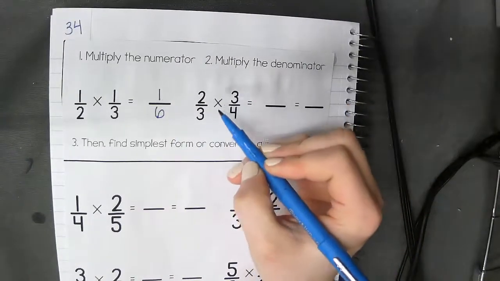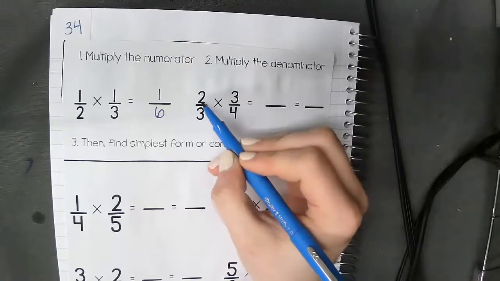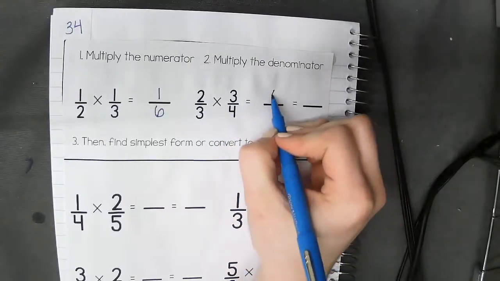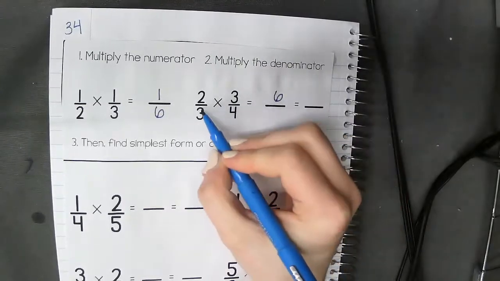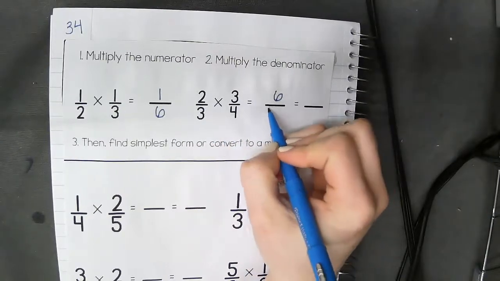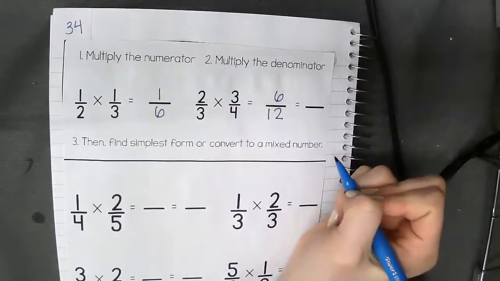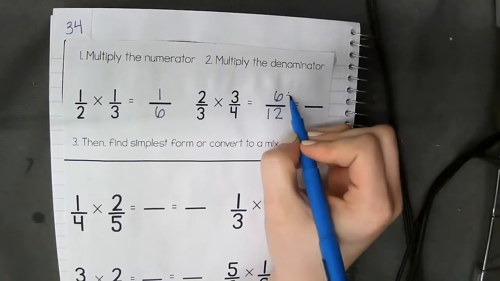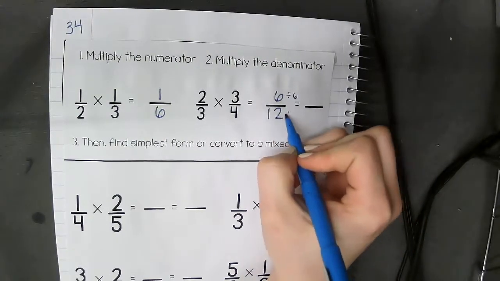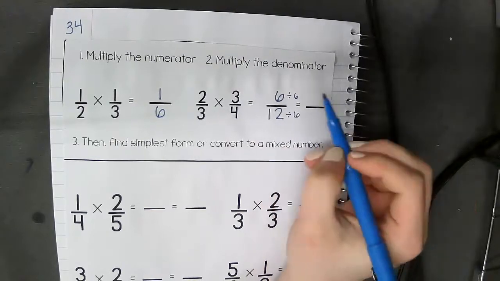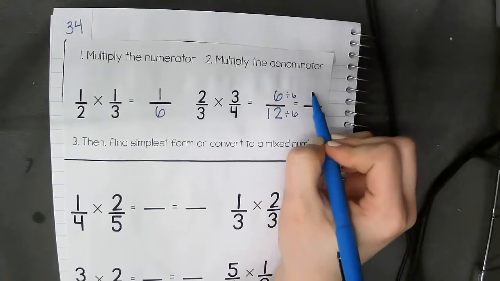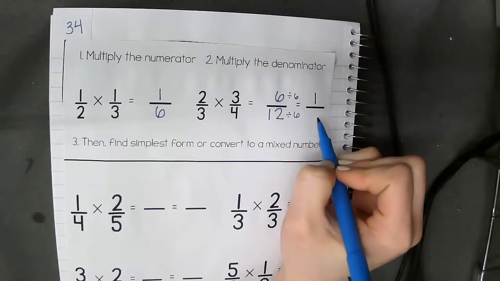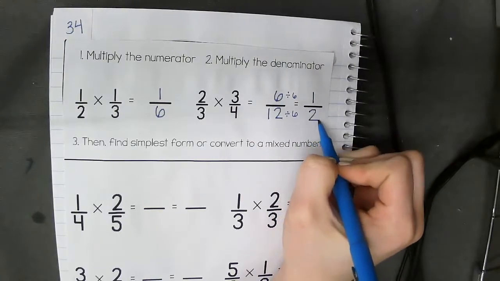Let's look at 2/3 times 3/4. 2 times 3 is 6. 3 times 4 is 12. Now this can simplify because I can take out a 6 from both numbers. So 6 divided by 6 gives me 1. 12 divided by 6 gives me 2.